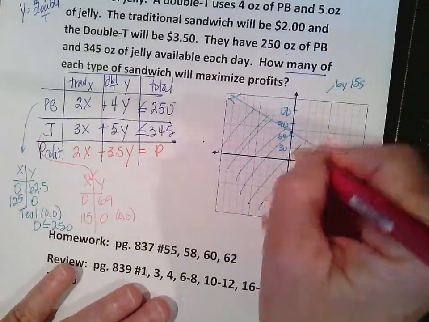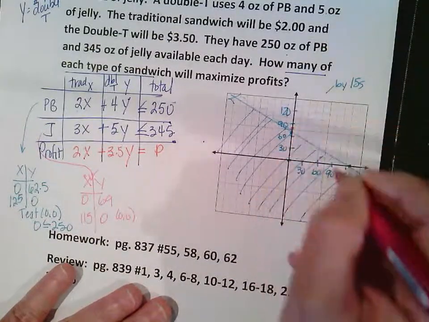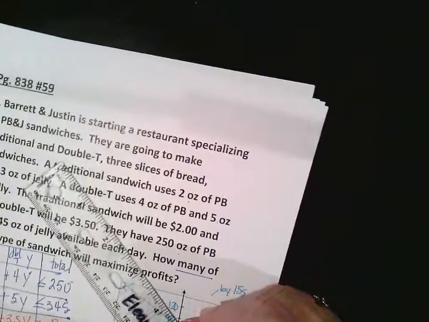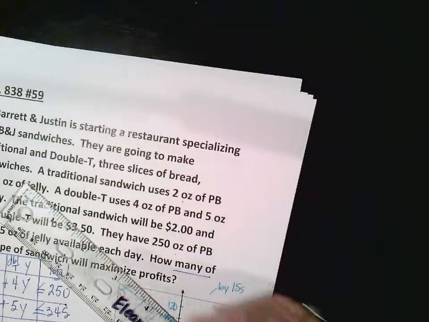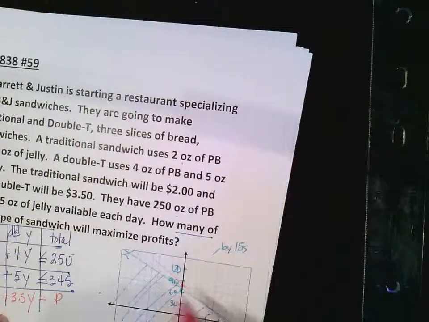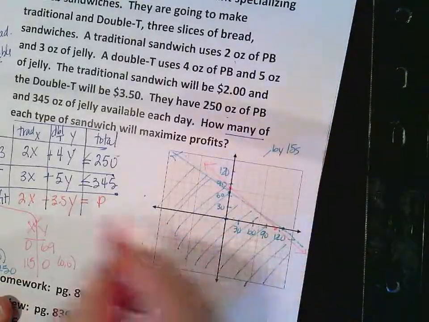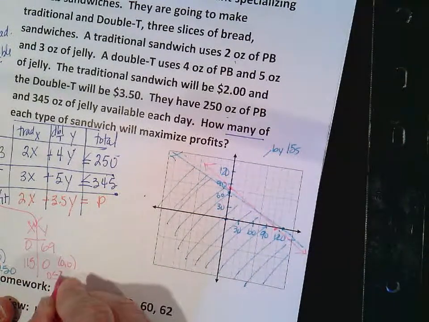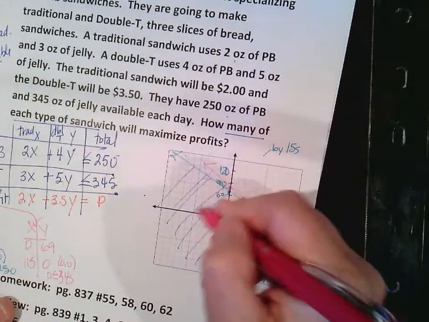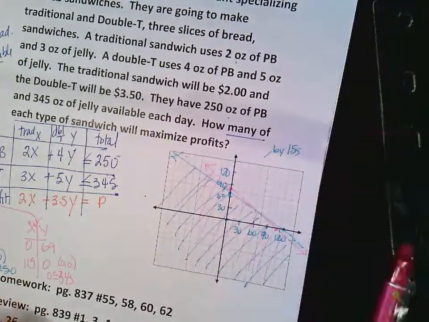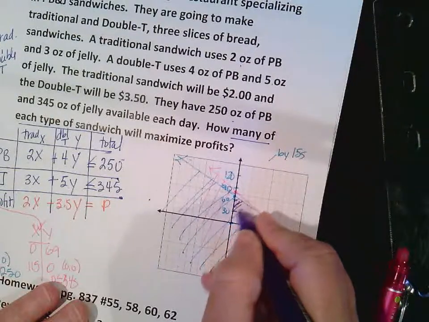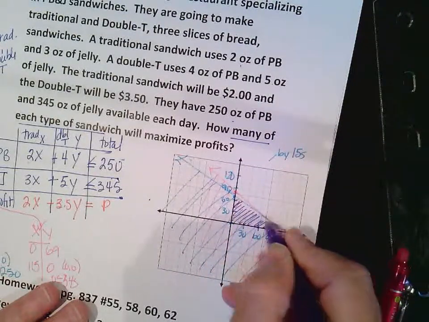So 0, 69, it's a little bit above this one. And 115. So these are really close. And if I test 0, 0 on this one, 0 plus 0 is still less than 345. So that's true. So I'm also going below on this one. So my solution area is where they overlap.